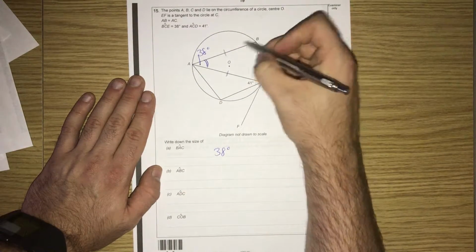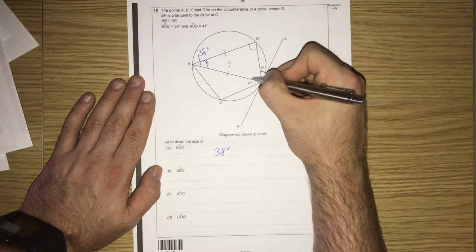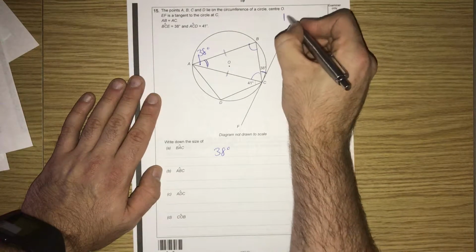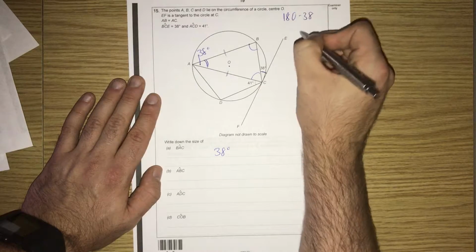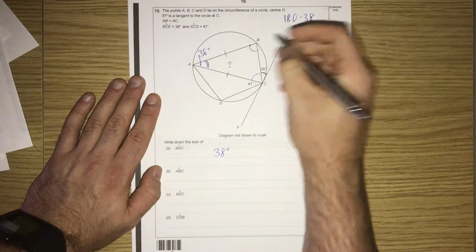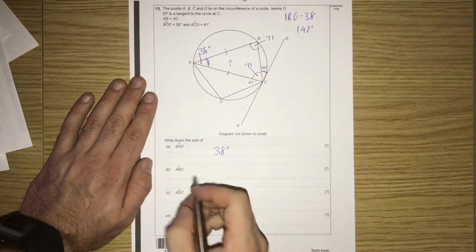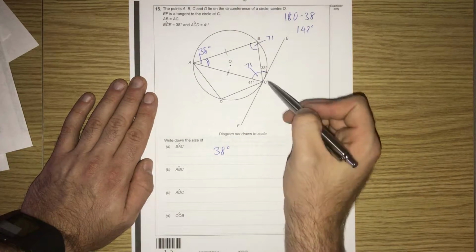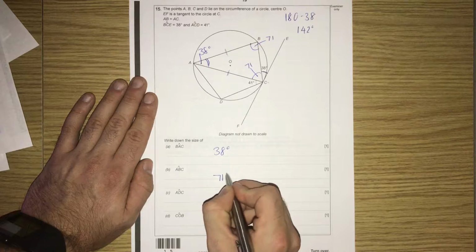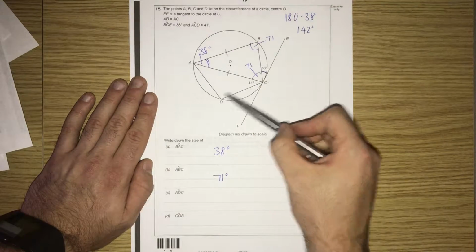As this is isosceles, I can take 38 away from 180 and split it in half to find these two. So I get 180 minus 38, which gives me 142, which when I halve it gives me 71 in here and 71 in here. A, B, C. A to B to C, we've just found, is 71 degrees. A to D to C.